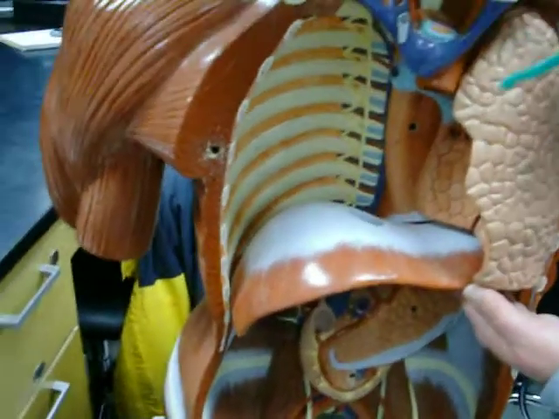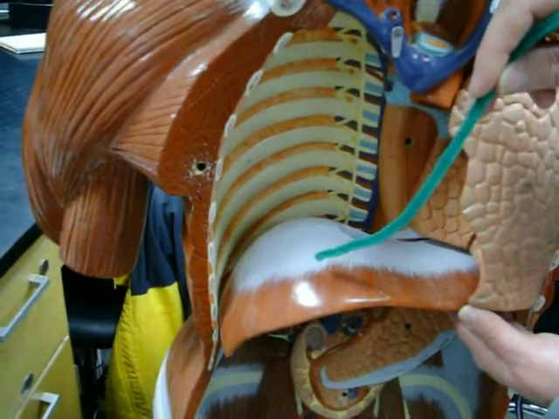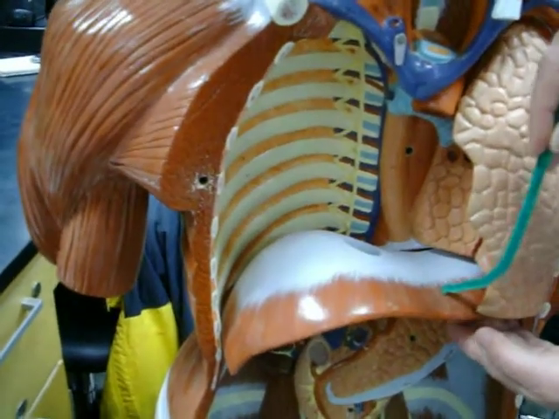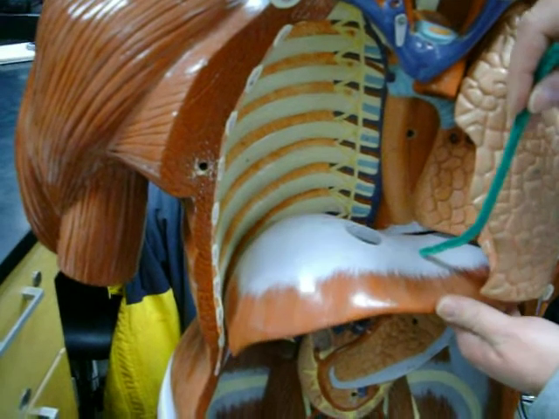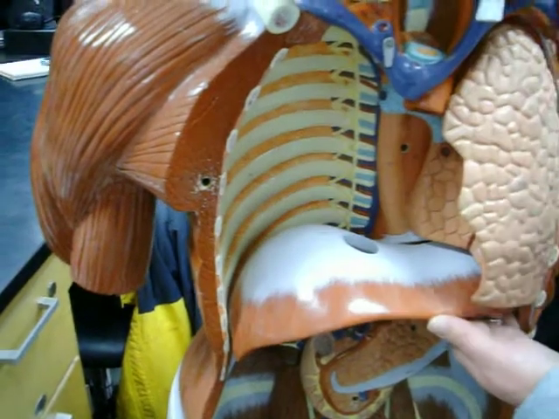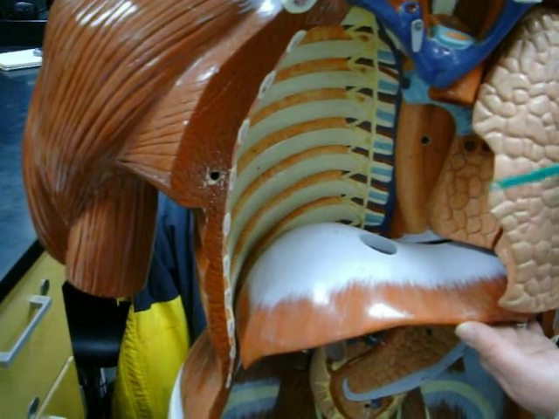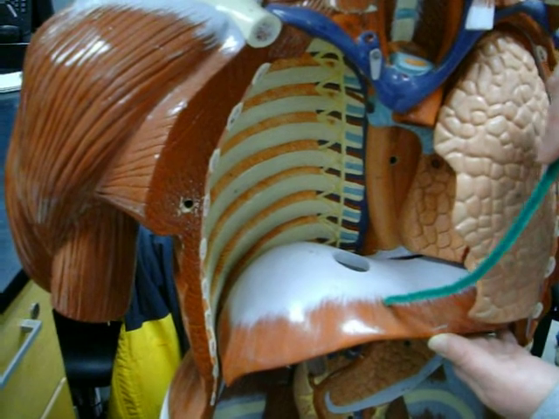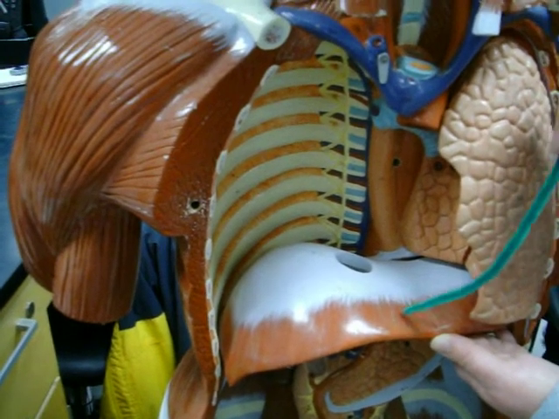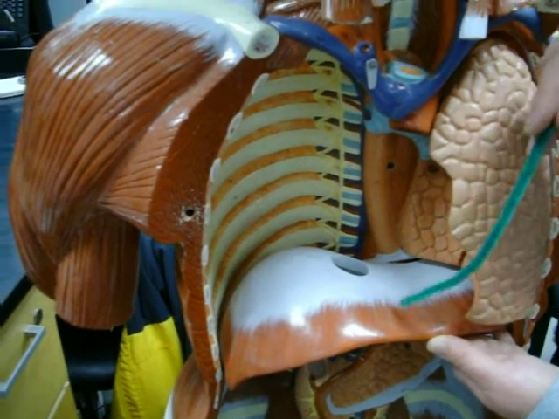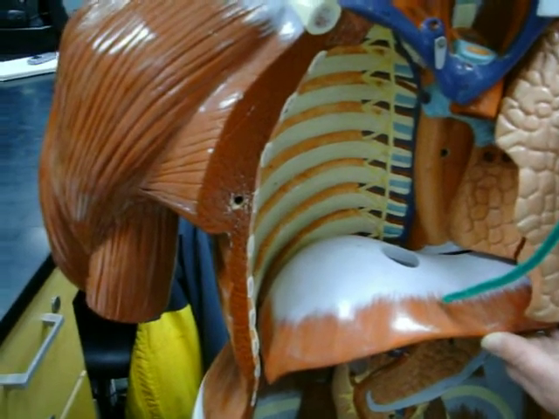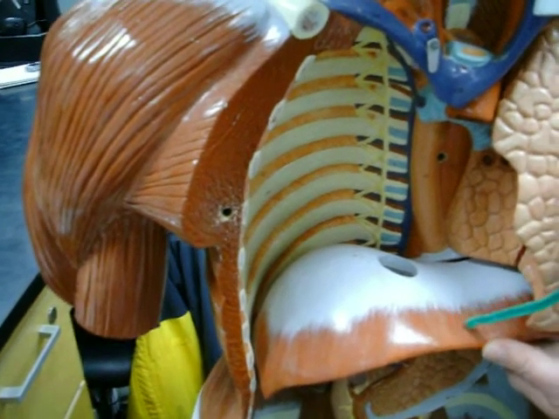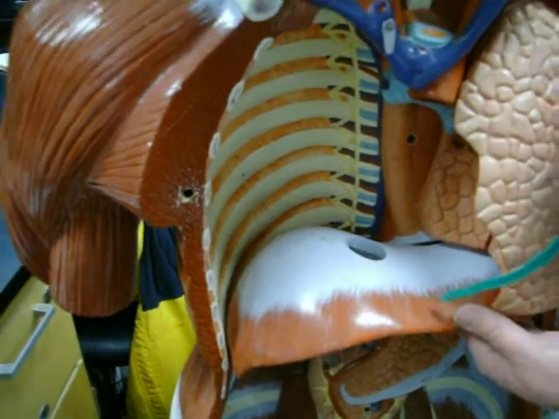Okay, we're starting with the thoracic region and the diaphragm. The diaphragm's point of origin is the xiphoid process, ribs 7 through 12, and associated costal cartilages, and the anterior surface of the lumbar vertebrae. The insertion point is the central tendinous sheet. The action is contraction and expansion of the thoracic cavity, and it compresses the abdominopelvic cavity, innervated by phrenic nerves C3 through C5. Okay?